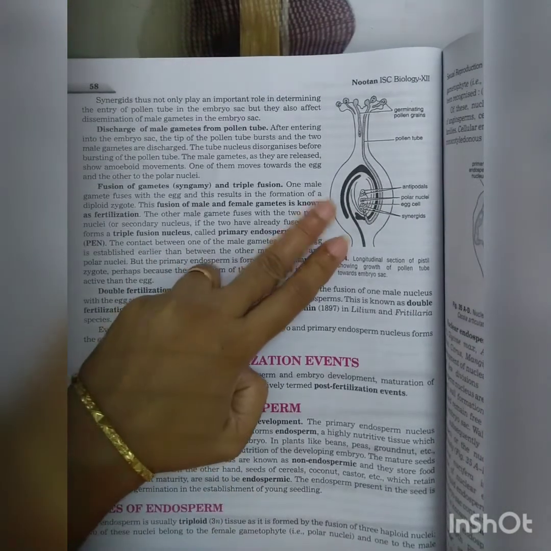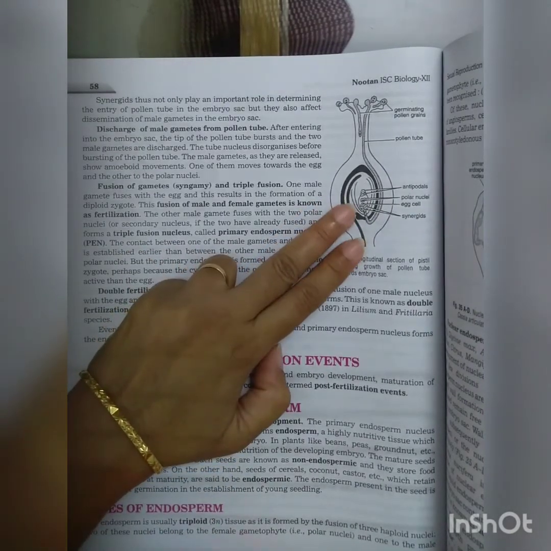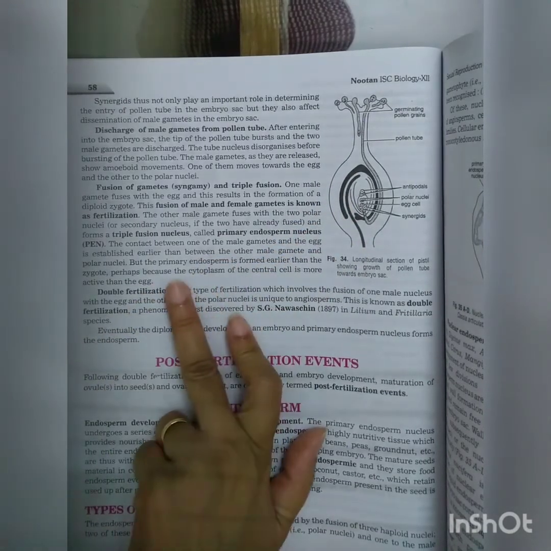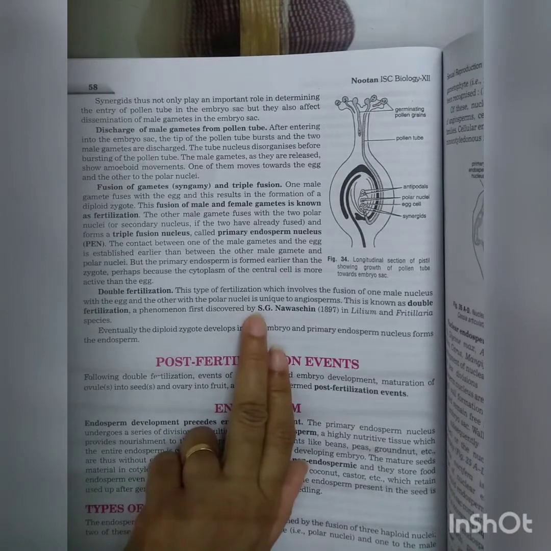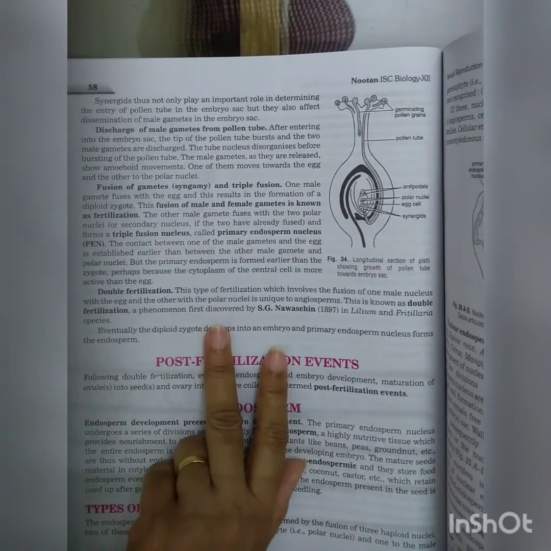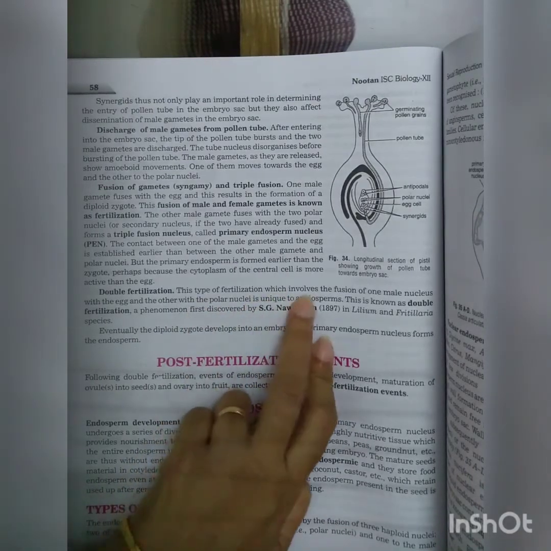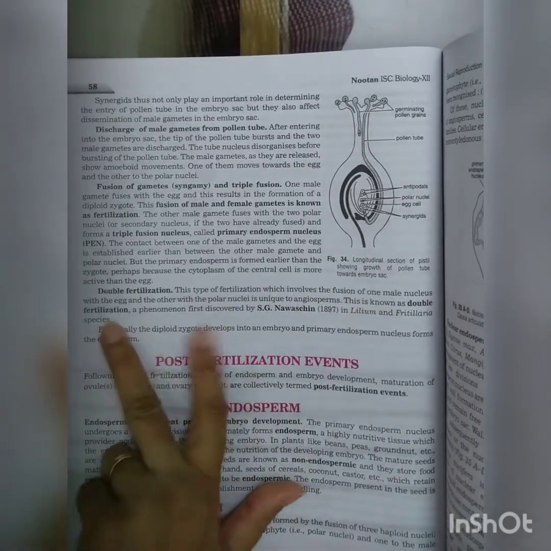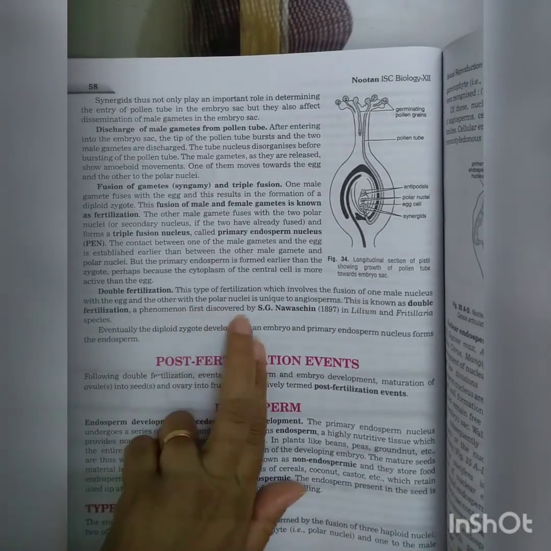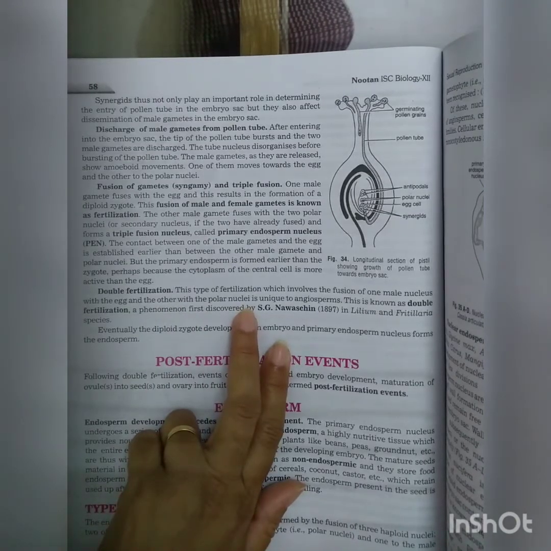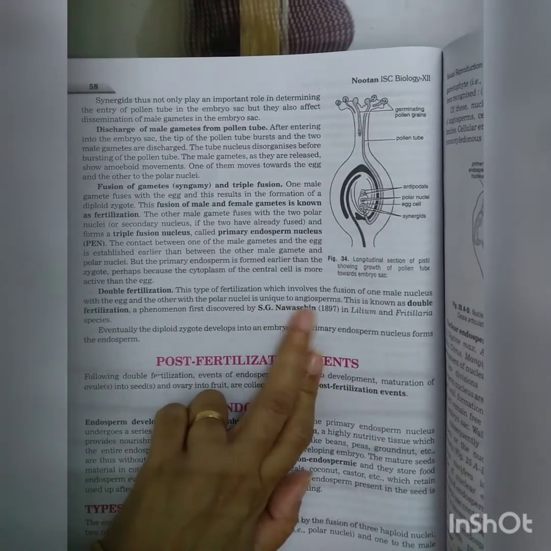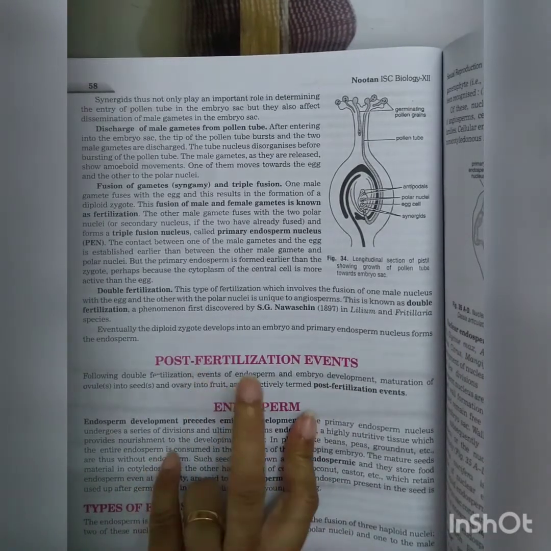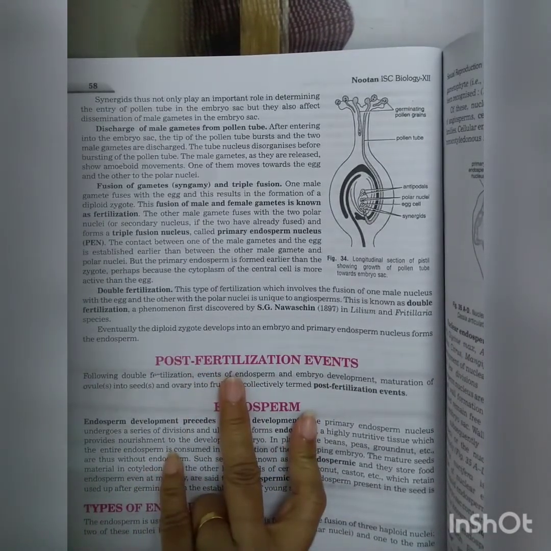And because the two male gametes both fuse, it is called double fertilization. Now double fertilization, you already know this. When fertilization involves fusion of one male nucleus with the egg, and another male nucleus with the polar nuclei, it is called double fertilization.